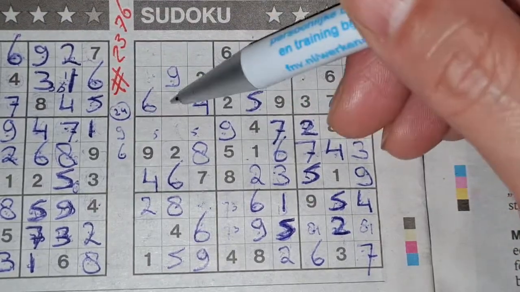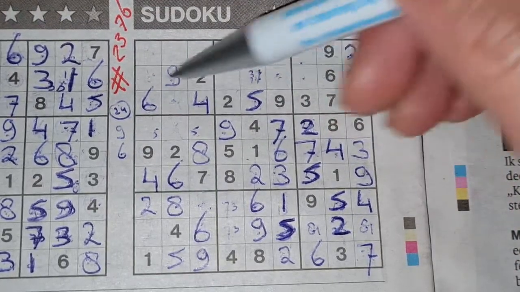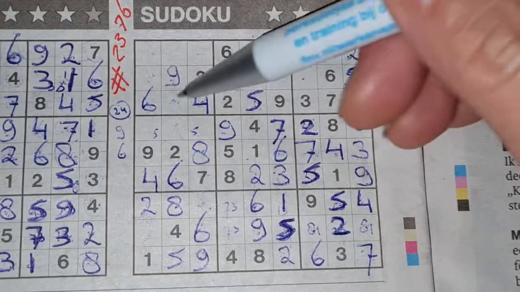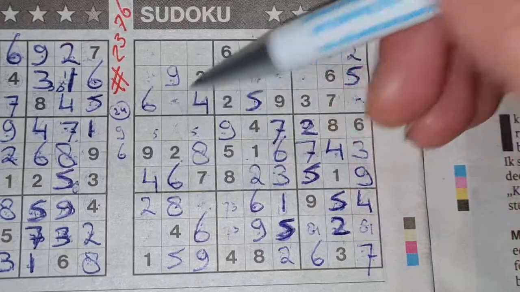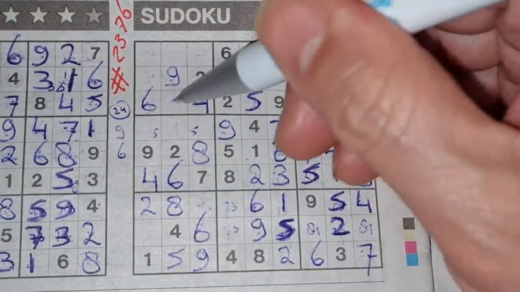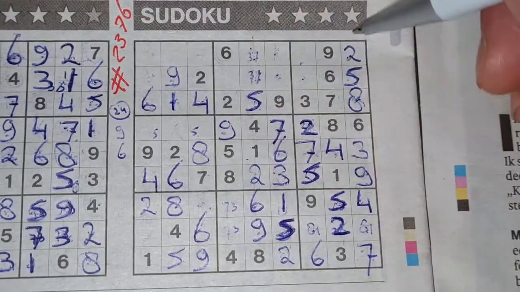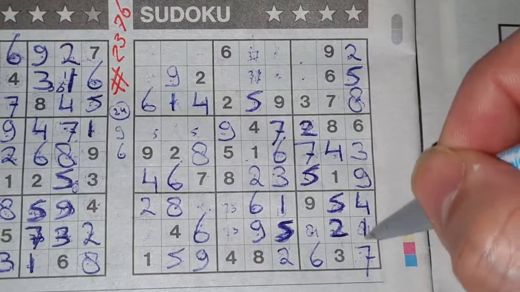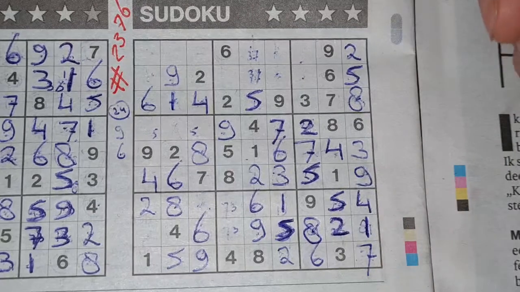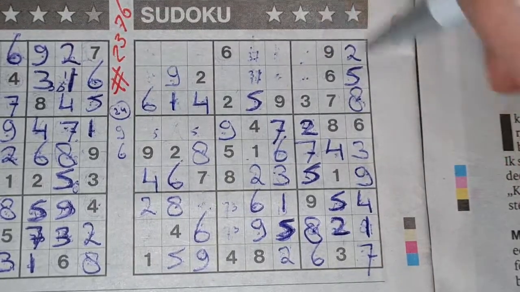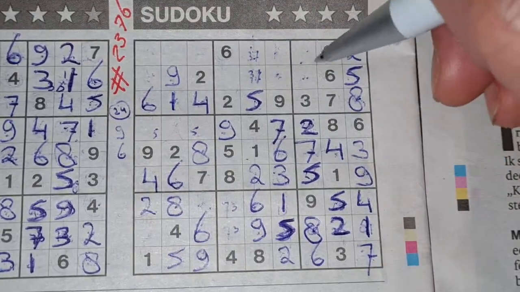Alright. 2 boxes left in the third row, the 8 and the 1. 8 and a 1. We see an 8 here, no 8 there. 8 should be here, and a 1 goes there. 1 box left in this column for the number 1. 1 box left in this big square for the number 8. 2 boxes left in this big square for the numbers 1 and 4.